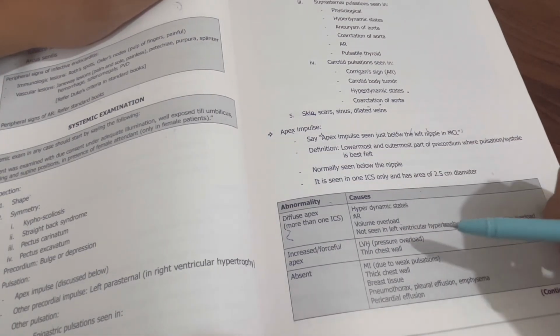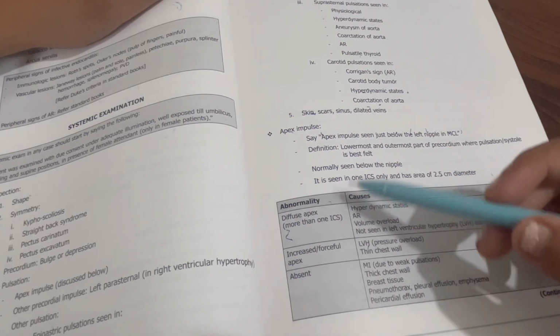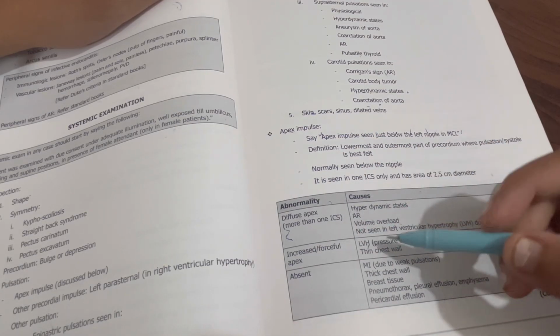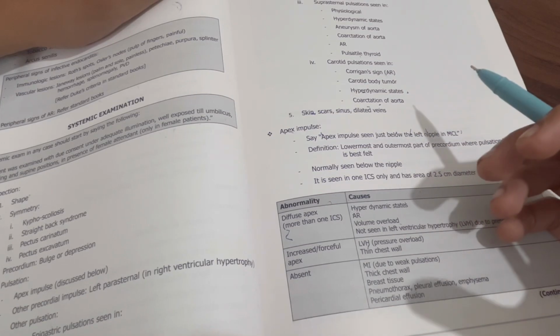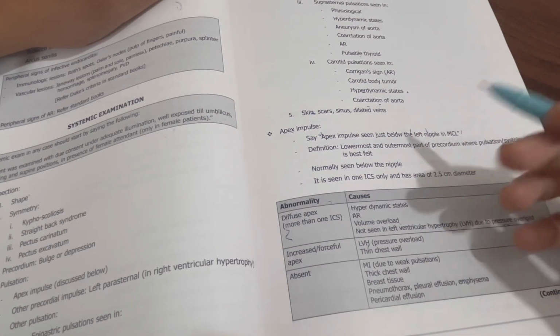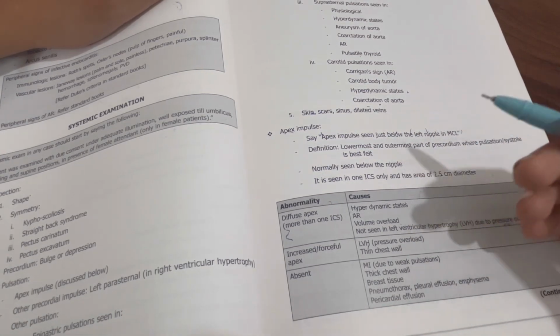Then if there's a thin chest wall, apex impulse may be absent in MI due to weak pulsations. Apex impulse may also be absent if there's a thick chest wall, breast tissue, pneumothorax, pleural effusion, emphysema, pericardial effusion.